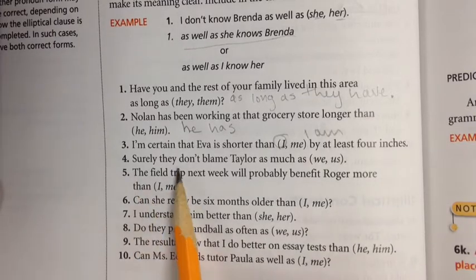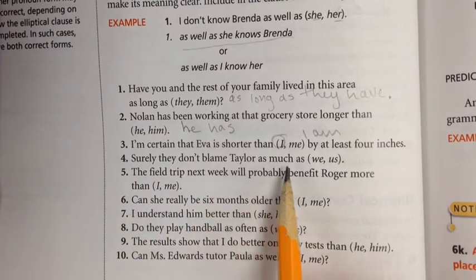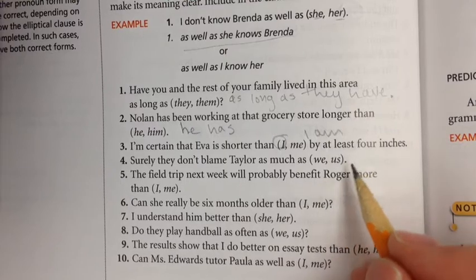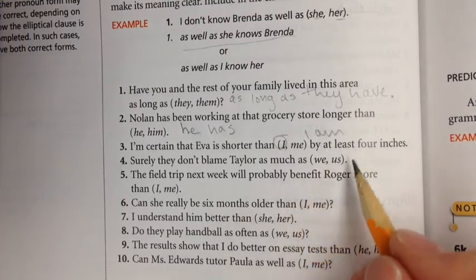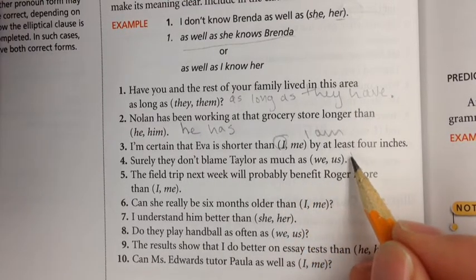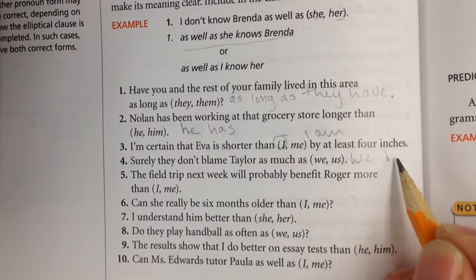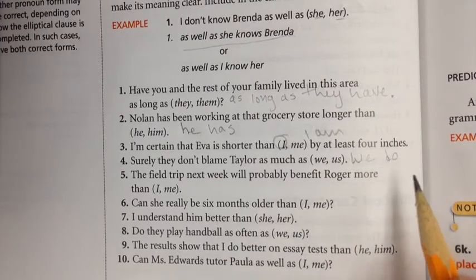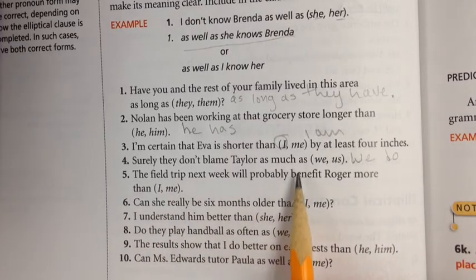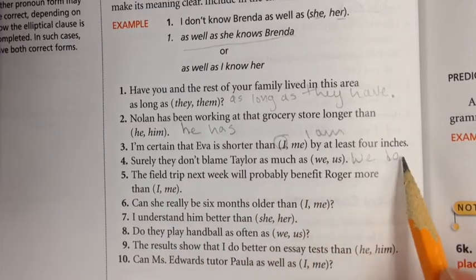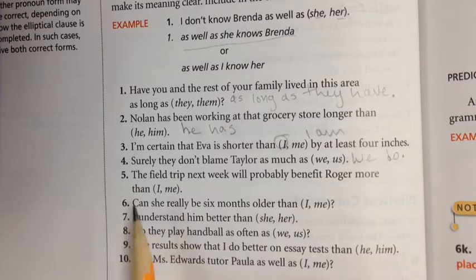4, surely they don't blame Taylor as much as, now there are two choices here. Here's the one I'm going to choose. As much as we do. But you could also write, surely they don't blame Taylor as much as they blame us. You could do that as well, but I'm going to say we do.